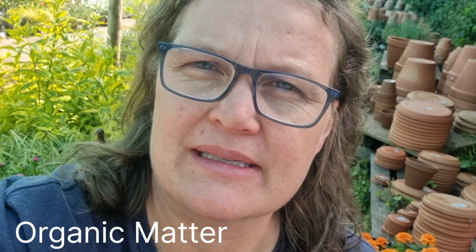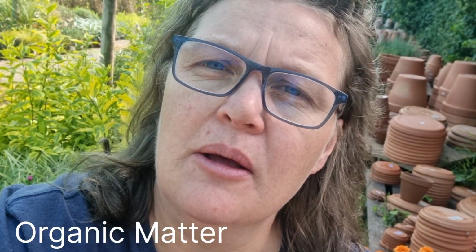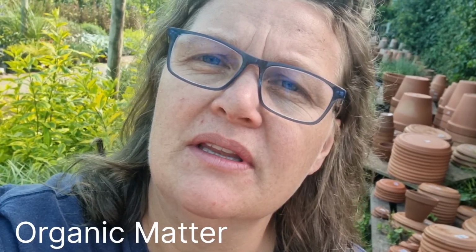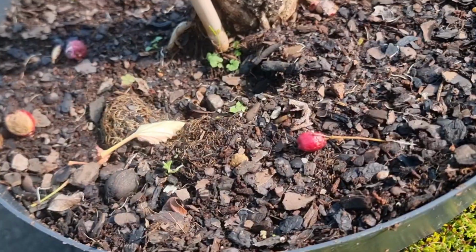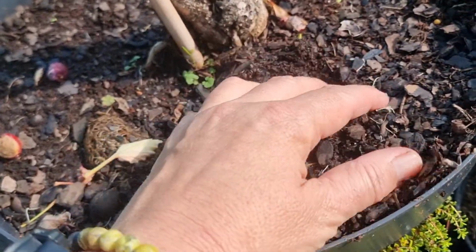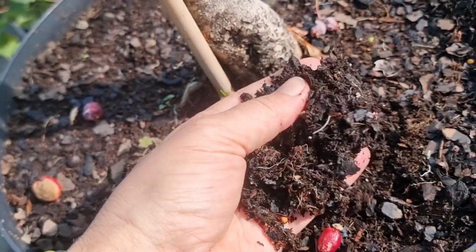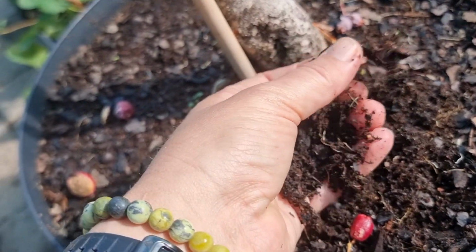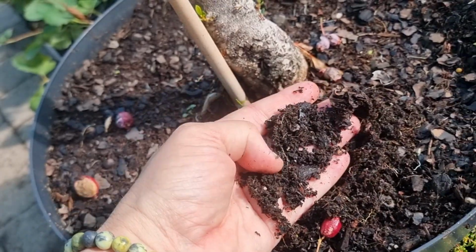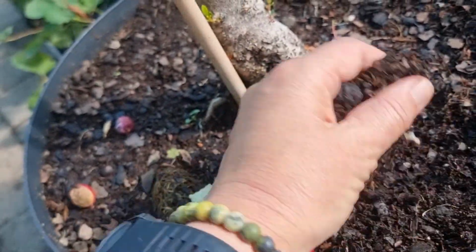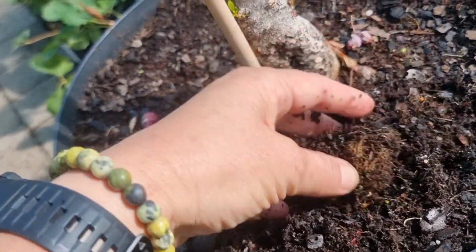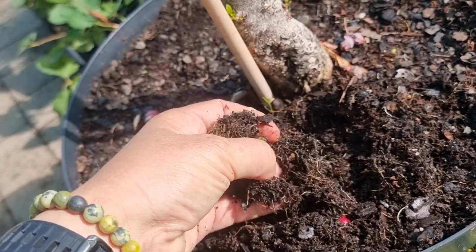The first component of soil that's important is organic matter. Organic matter in your soil helps with the structure of your soil, it helps with water retention, and it helps with nutrient retention as well. As you can see here, there's a lot of organic matter in this soil. And you can see that the soil is nice and damp. It has been watered recently, but it's retaining its water because of all the lovely organic matter that's in there. There's some bark in there, roots, some other plant material, and look how lovely it is.